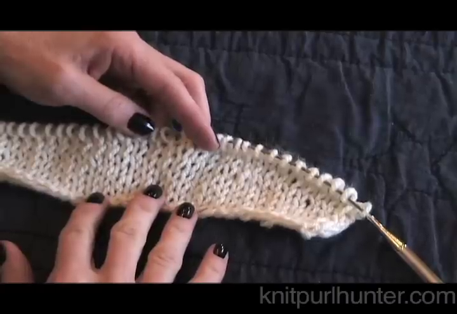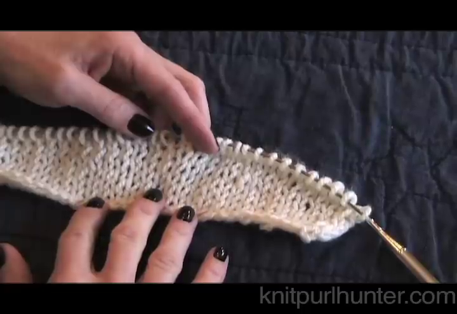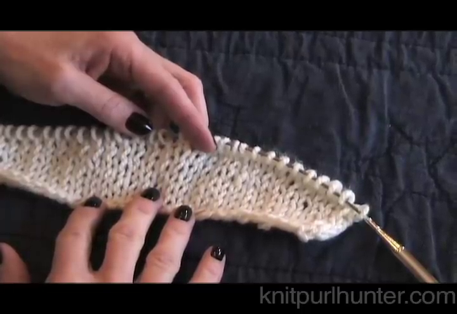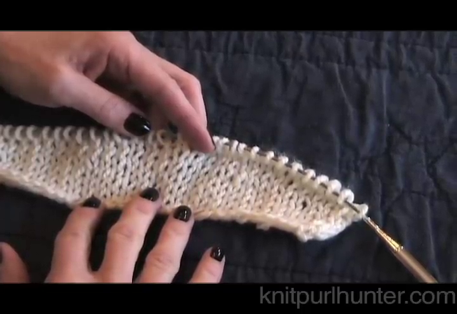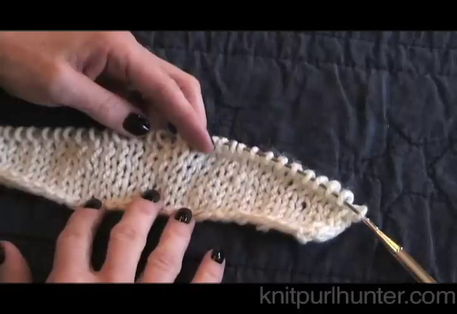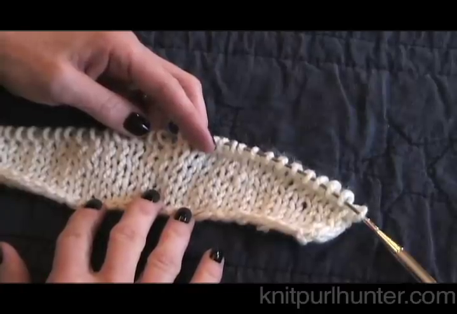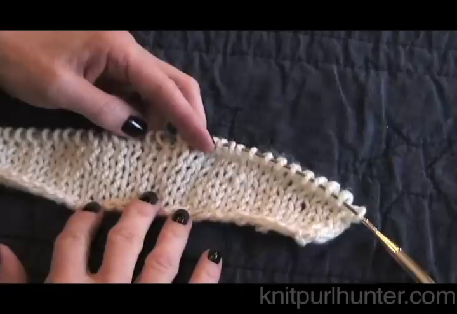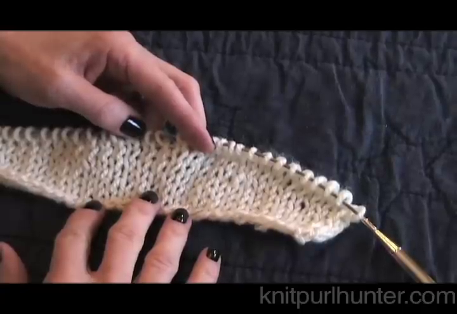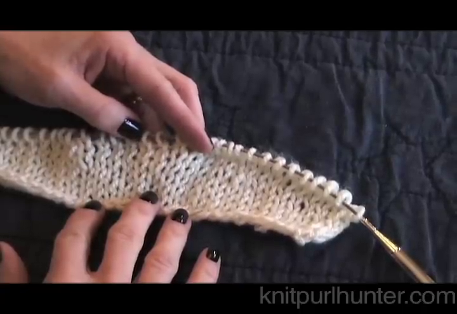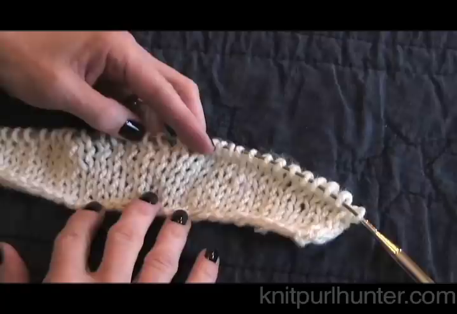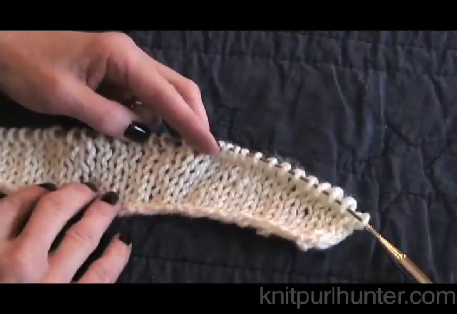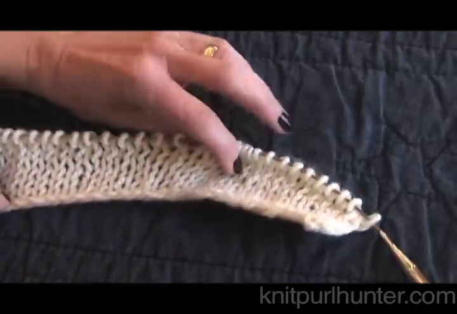I'll be demonstrating how to weave in the ends of your yarn in your knitting. So whether you have started a new ball of yarn, or at the end of your project you're left with a tail that needs to be woven into your knitting, the best thing to do is to weave it in the most invisible fashion possible, and just do it on the wrong side of your work to hide the weaving.